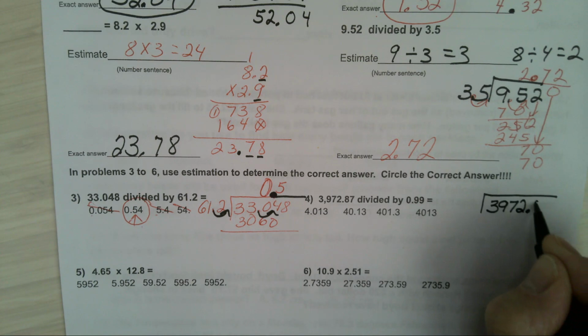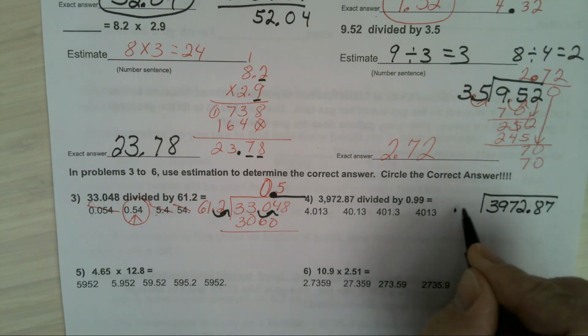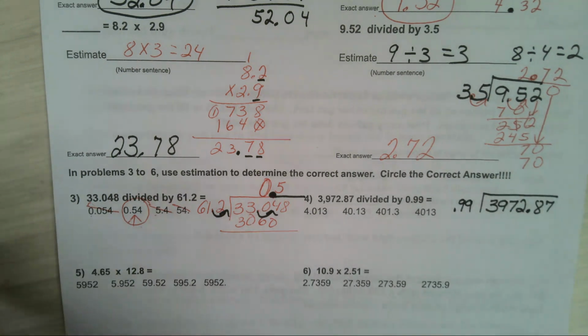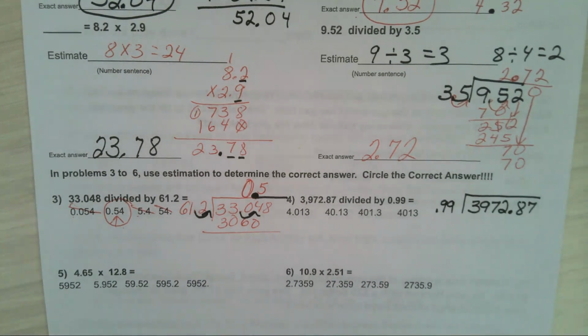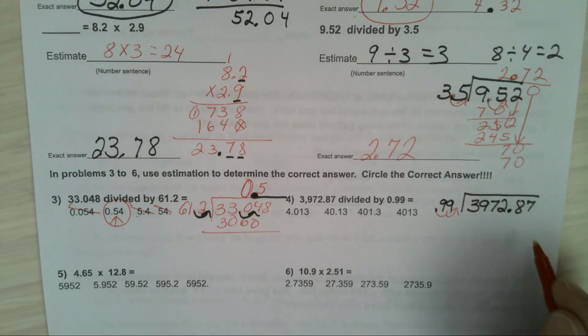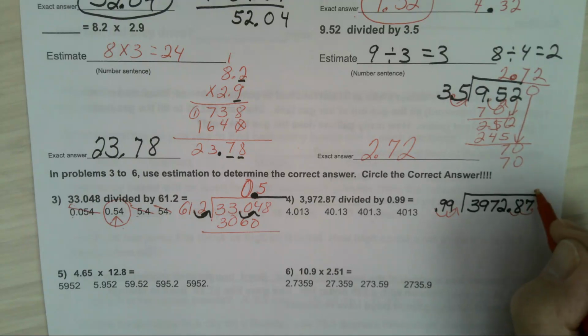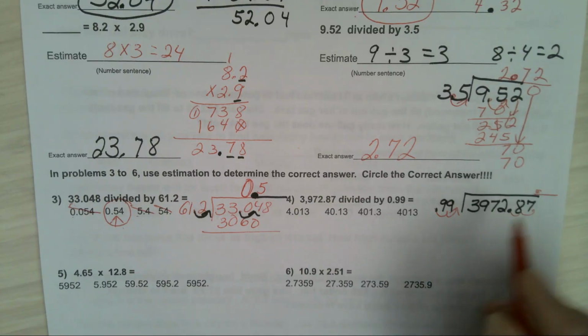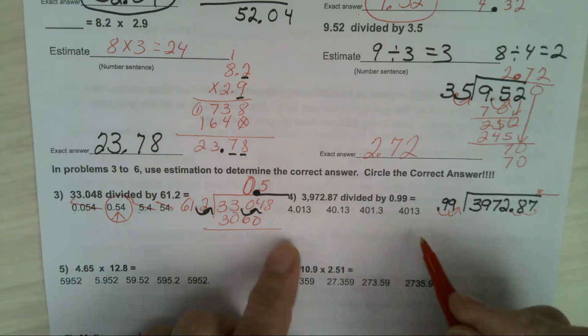3,972 and 87 hundredths divided by 99. Oh, we have a decimal in our problem. So in the divisor, we have to move it out of the divisor. You move it twice. Move it twice here. Okay, the answer is going to be pretty big. It's not going to be any of these little numbers of 4.